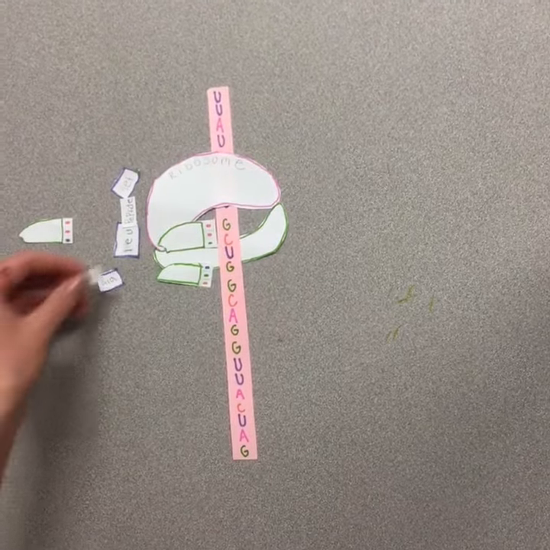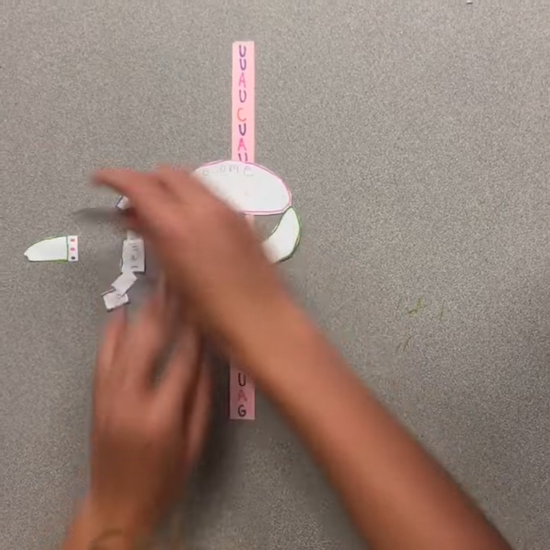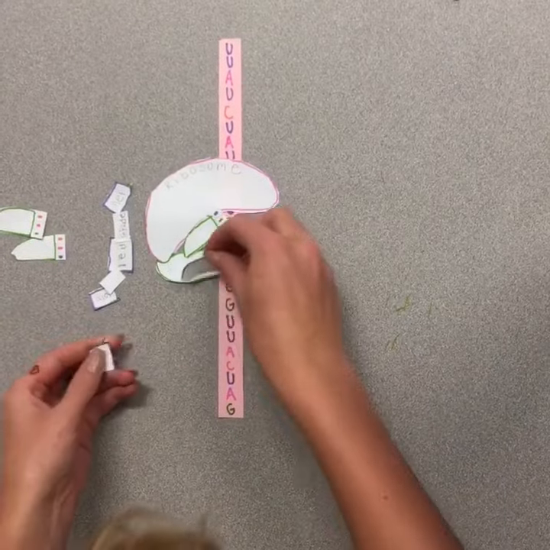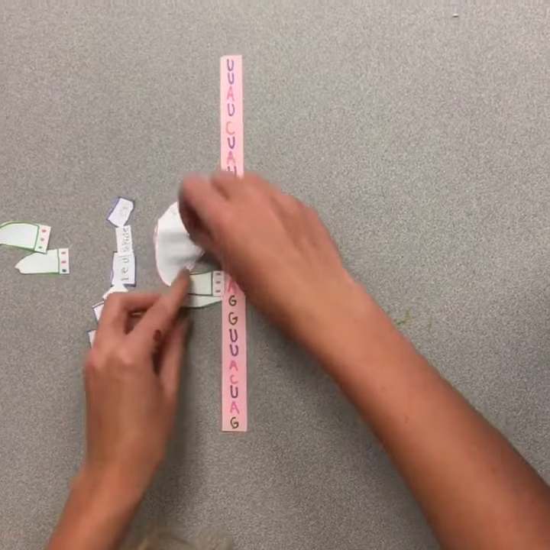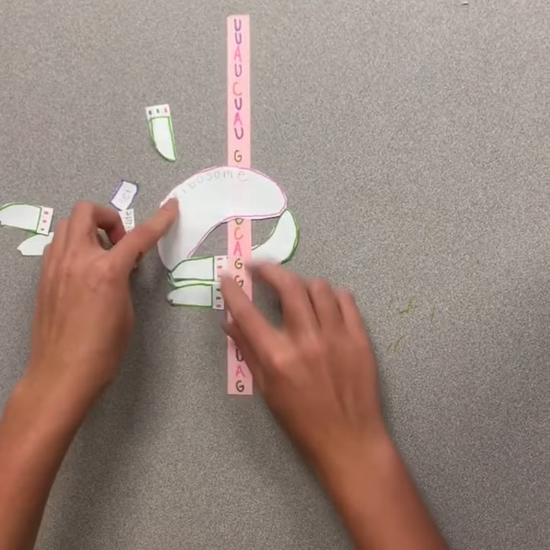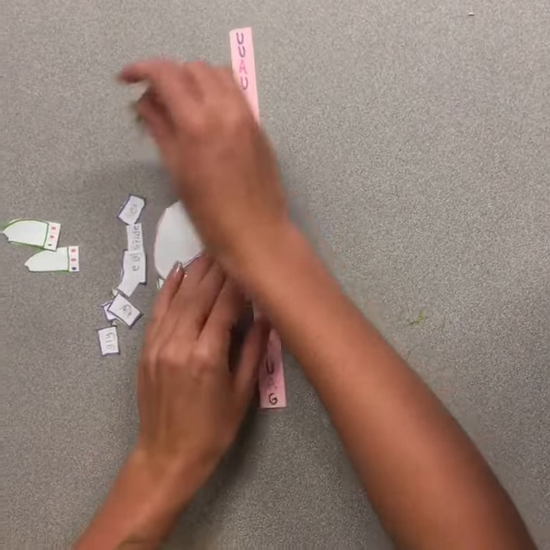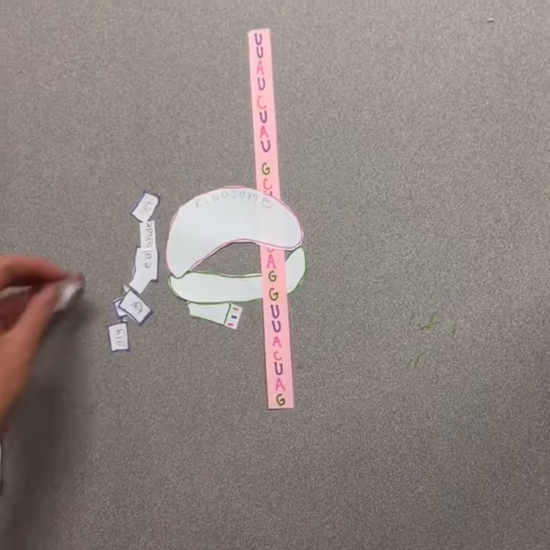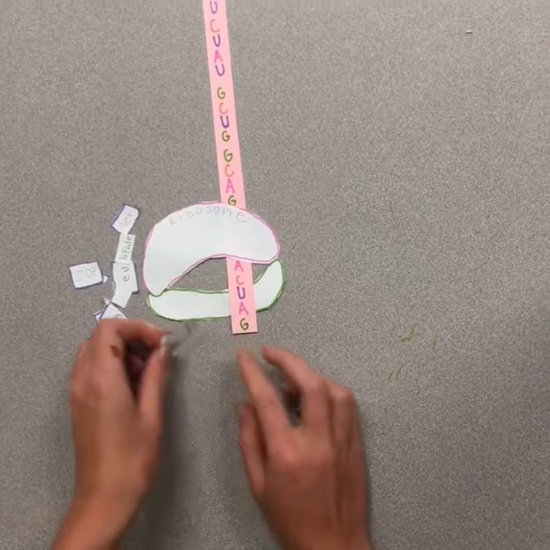This process is repeated until the ribosome reaches a stop codon, in our case, UAG. Once this codon is reached, the finished protein molecule departs from the ribosome.